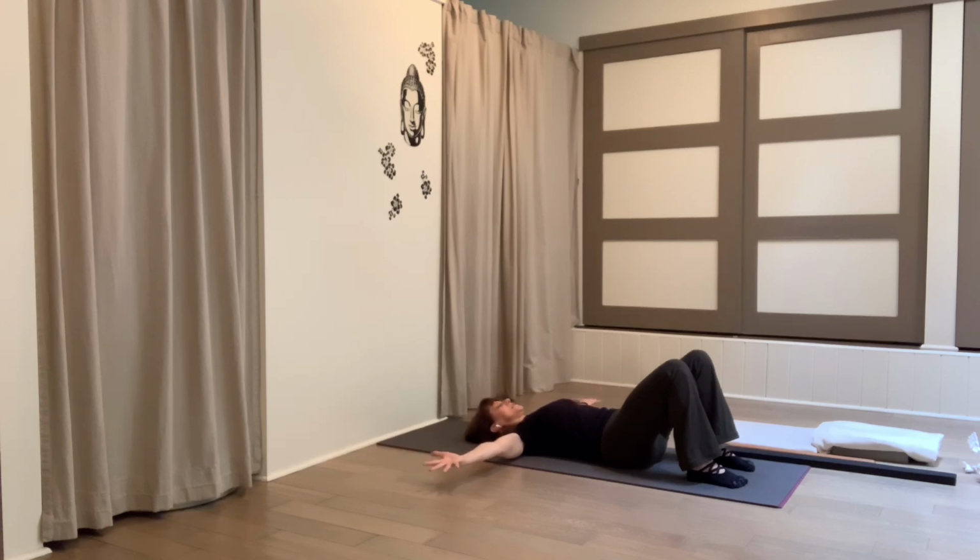Back into the center. Release the hands maybe to the belly and pause and just feel the relationship of the tissues in and around the shape of the arms. Notice your breathing.